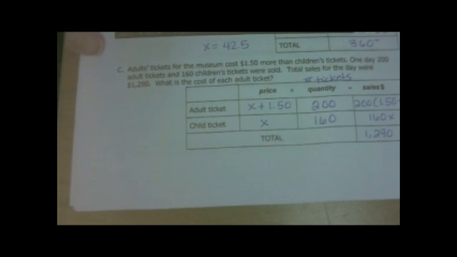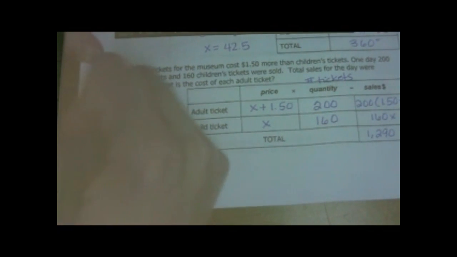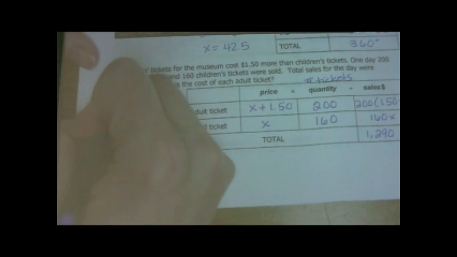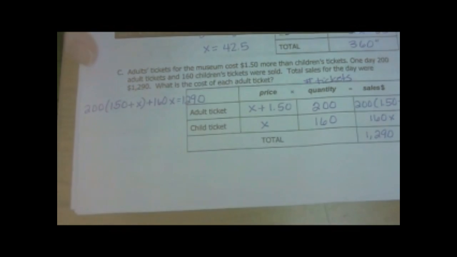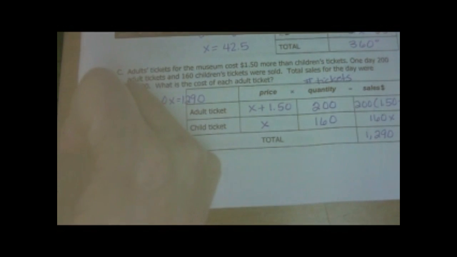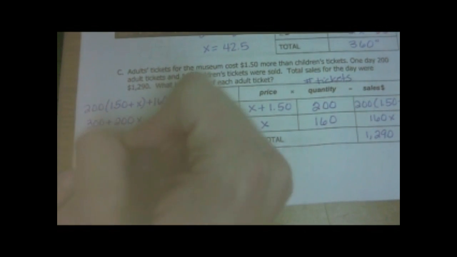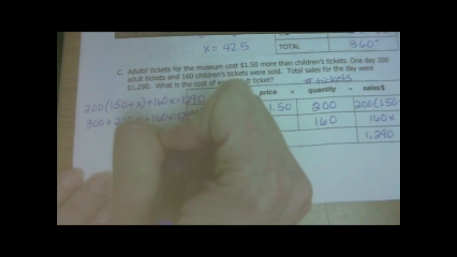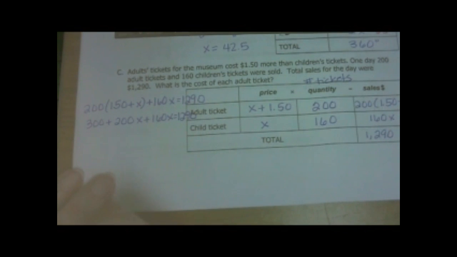So let's go over here and we'll write the equation. I've got 200 times $1.50 plus x, plus 160x equals 1290. That's my equation. Go ahead and distribute. So 200 times $1.50 is 300. So I've got 300 plus 200x when I distribute, plus 160x equals 1,290. Combine your like terms.